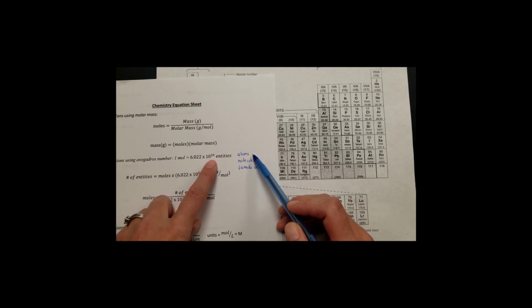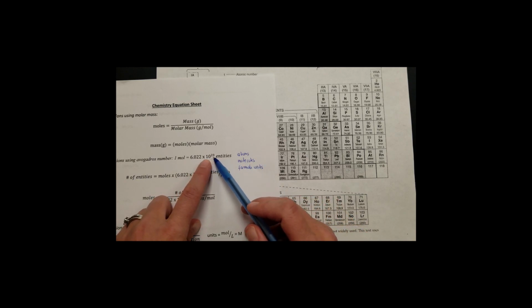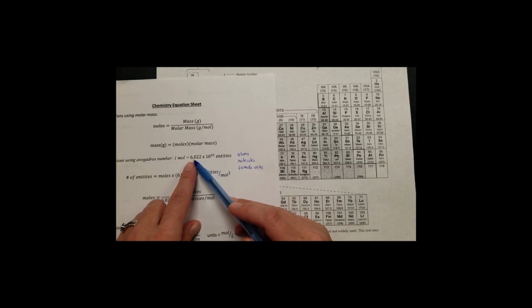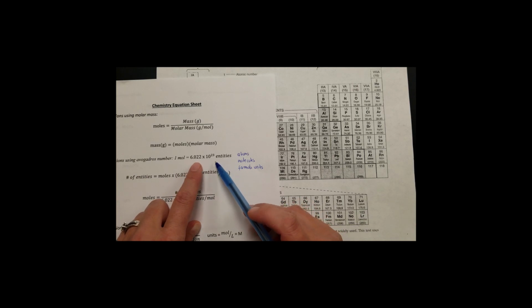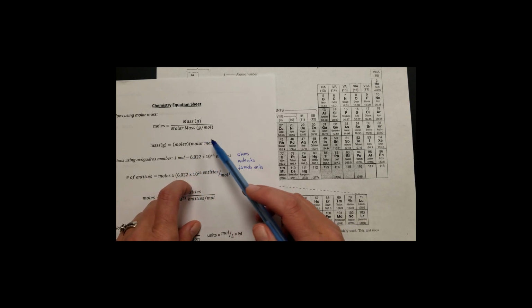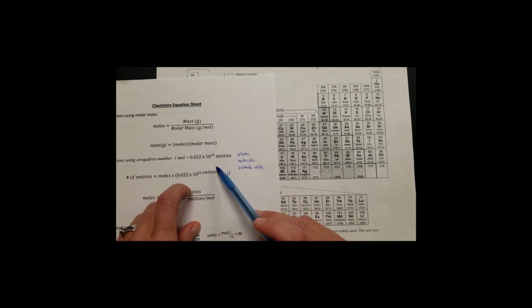So that's a lot of atoms. Notice this number, times 10 to the 23. It's a positive exponent. That means we take this decimal point and we're moving it 23 times to the right. So a huge, huge number. But atoms are very small. So it makes sense that there would be billions upon trillions of them present in just a small amount.